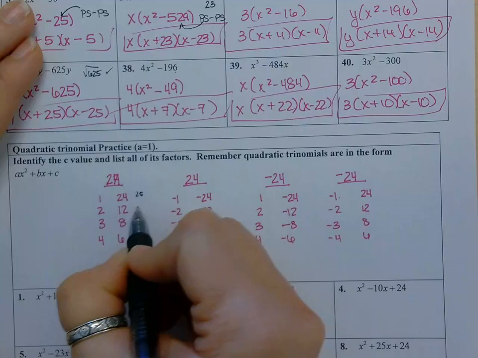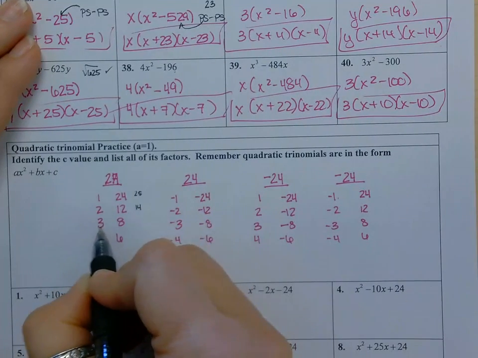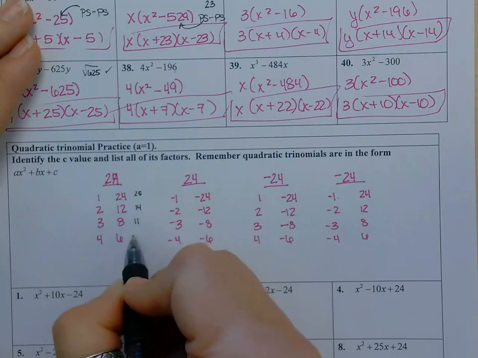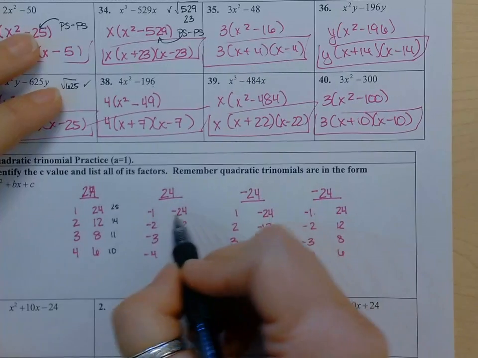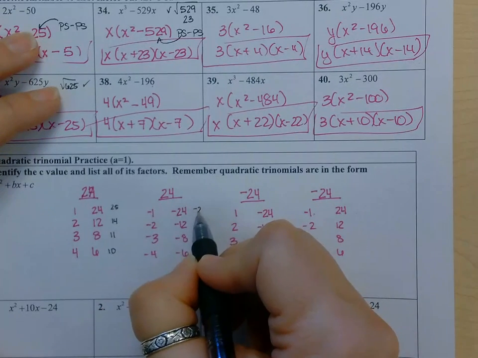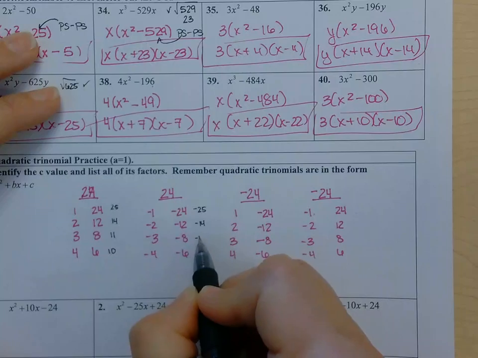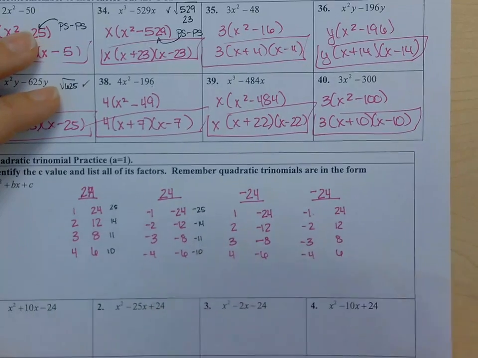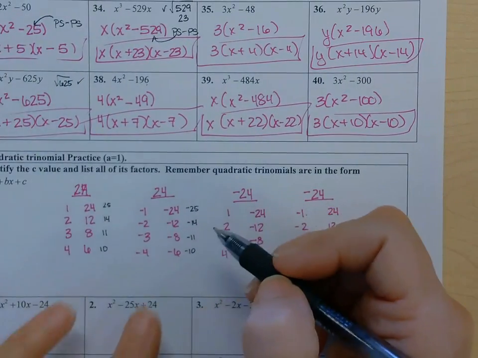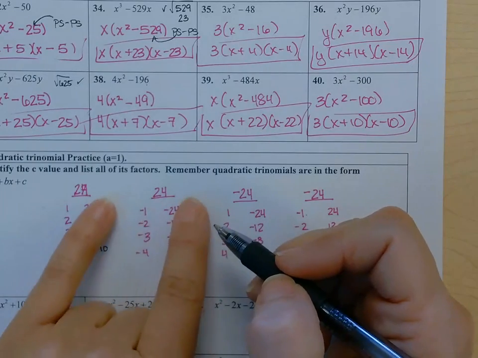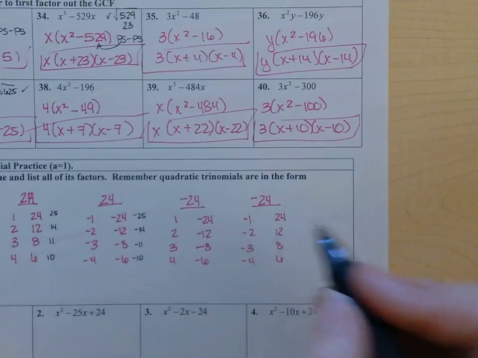And these factors, if you add them, add up to 14. And these factors add to 11, and these factors add to 10. These 2 factors add to negative 25, these add to negative 14, these add to negative 11, and these add to negative 10. So they multiply to the same number, but they add to different numbers.